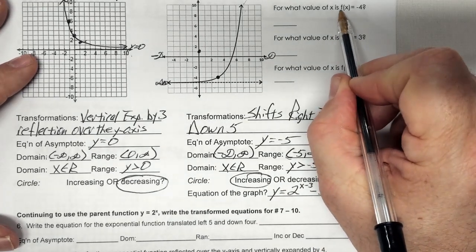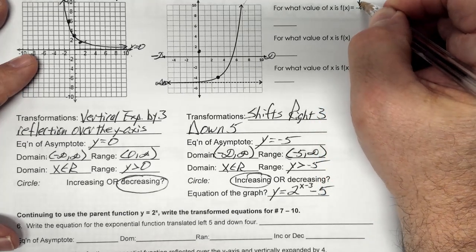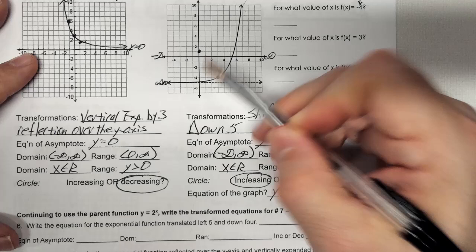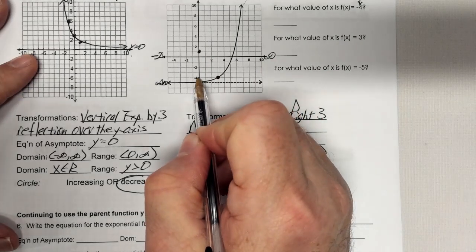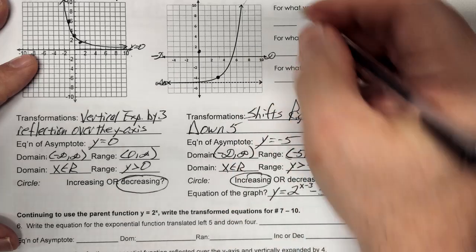So what value of x is f of x equal to negative 4? So negative 4 is a y. So negative 4 is right here. And so that x value that gives me negative 4 is 3.